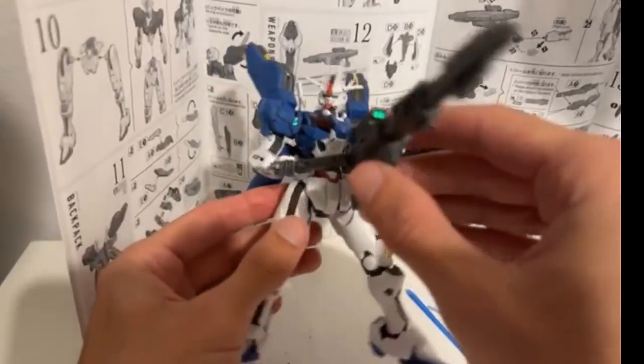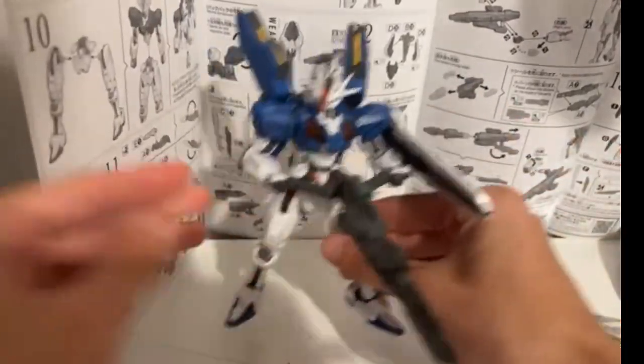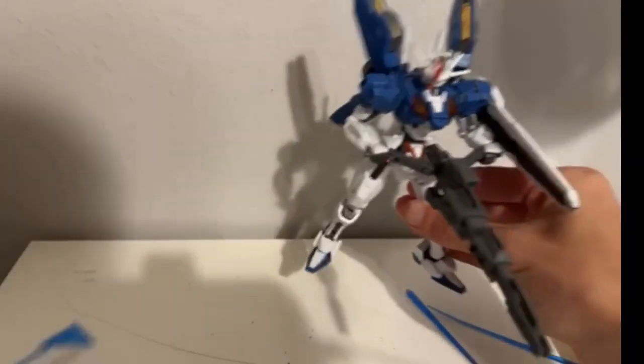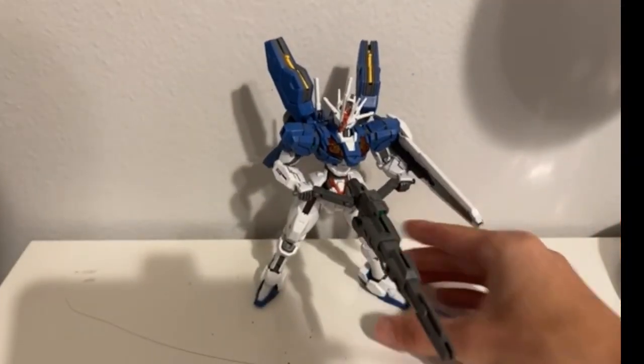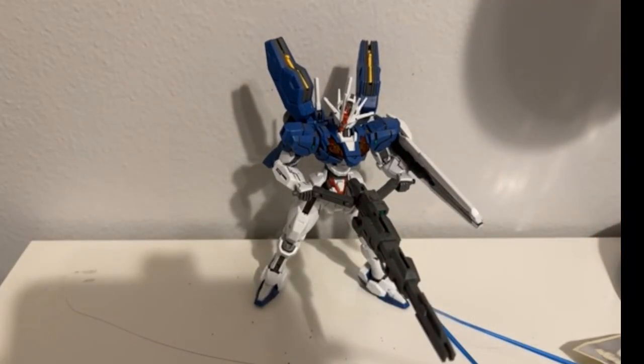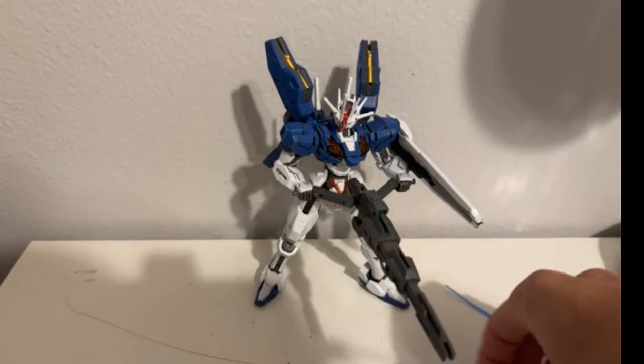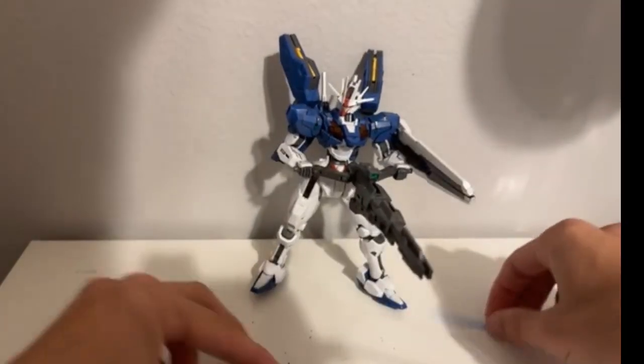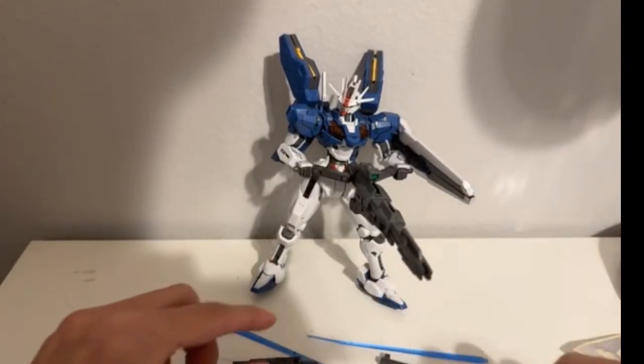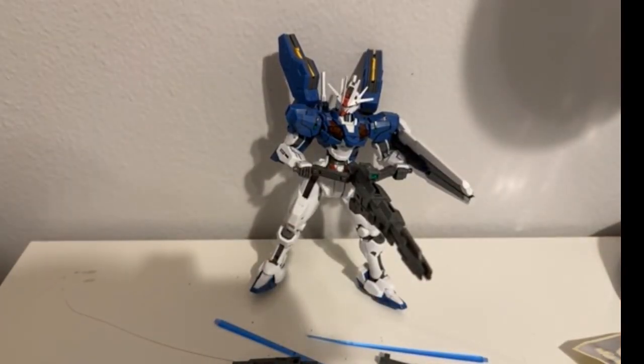It just looks so awkward posing it like this. Alright, well, let's get this out of the way for now. I'll get them standing and clean up a little bit here. Alright, so the two beam sabers, and then all the extra bits. Okay.